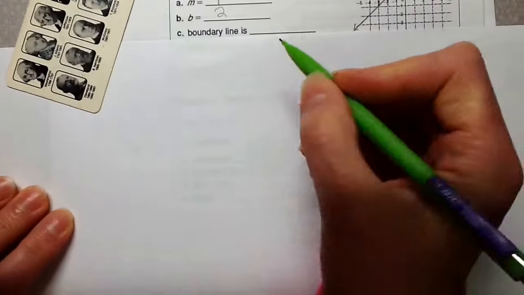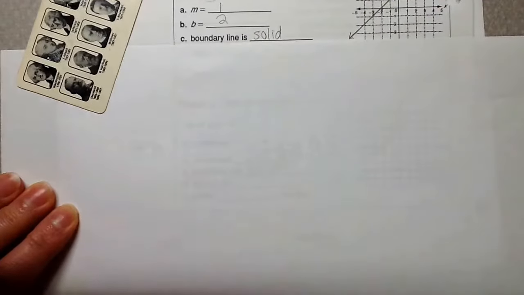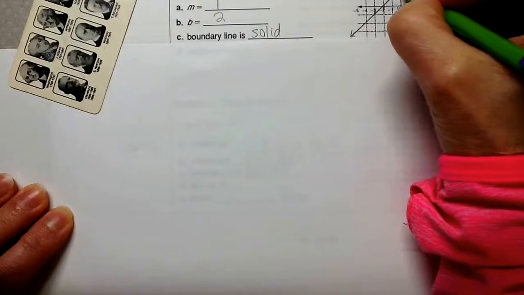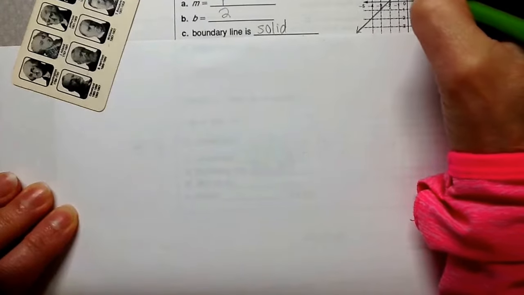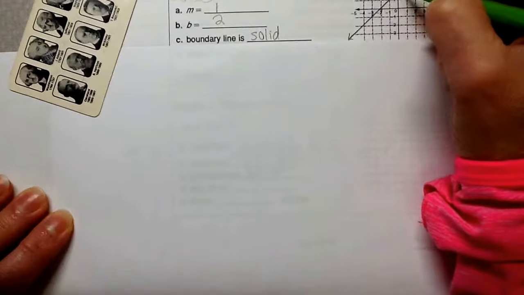Alright, now we need to decide where to shade. So, as long as you are in slope-intercept form, you can put your pencil on the y-intercept and ask yourself, okay, this sign says less than. So, I'm going to think of the numbers on the y-axis. If we just start at 2, what numbers are less than 2?